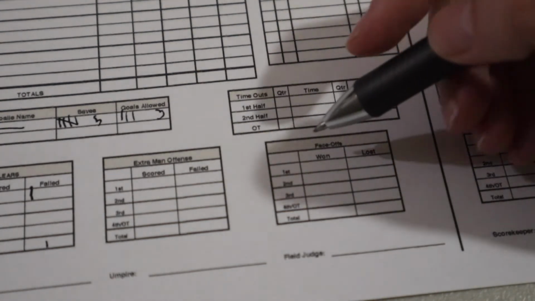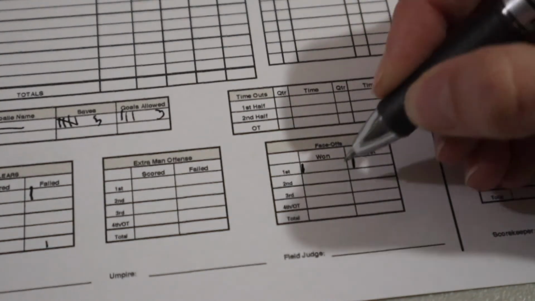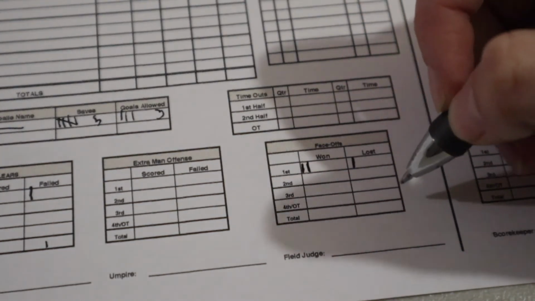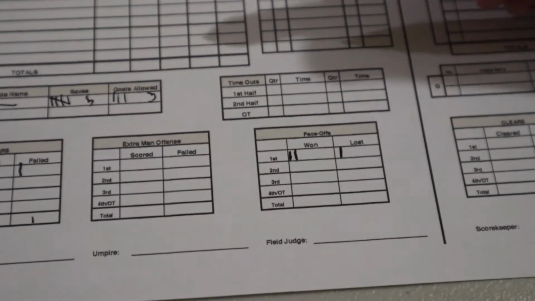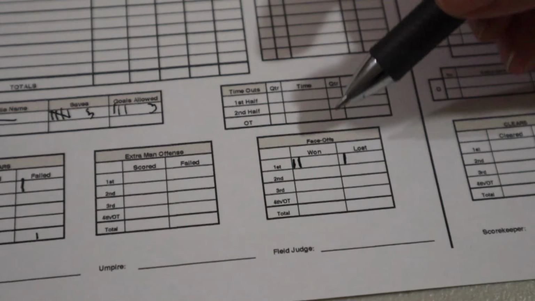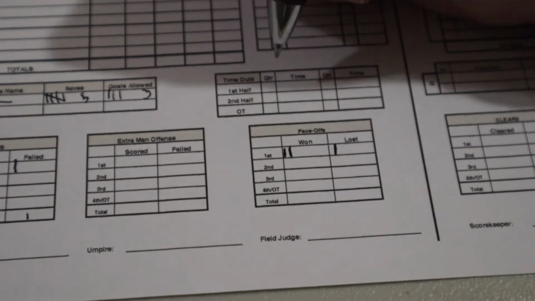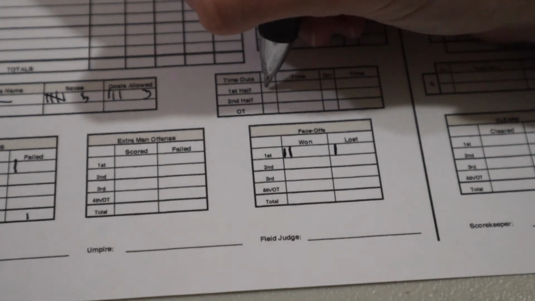Face-off, so anytime there's a face-off, both at the beginning of the game, after a goal scored, anything like that, you would put whether or not you won the face-off or you lost the face-off. You can put tally marks to keep track of that, and then you total it up at the end of the game. Both this and ground balls are a good way to keep track of how the game's going. If your team's getting a lot of ground balls and winning a lot of face-offs, you're generally probably doing better than the other team.